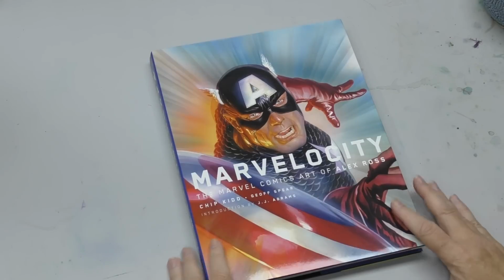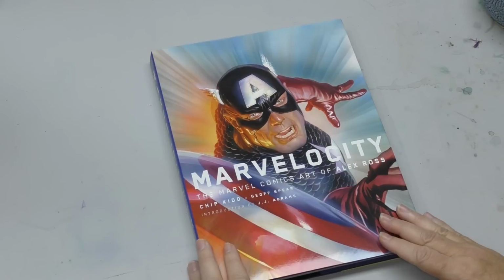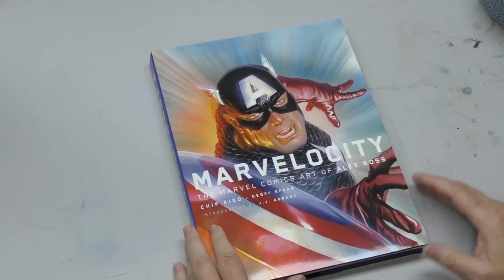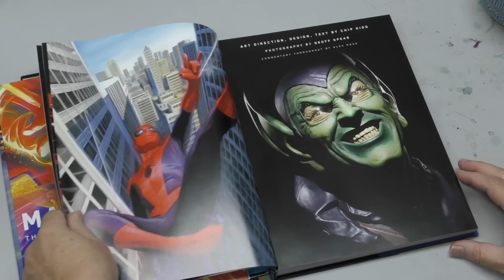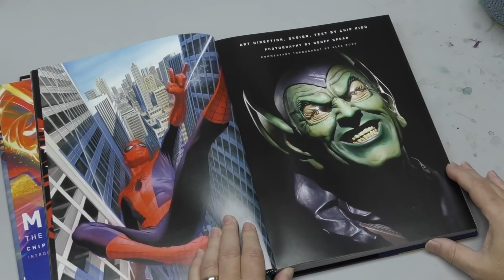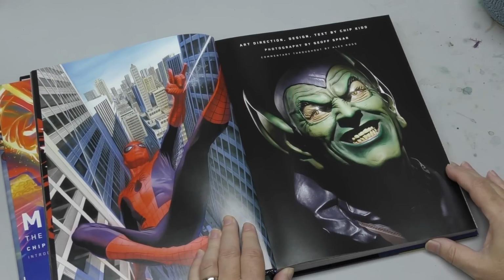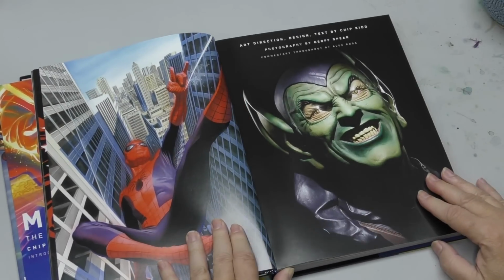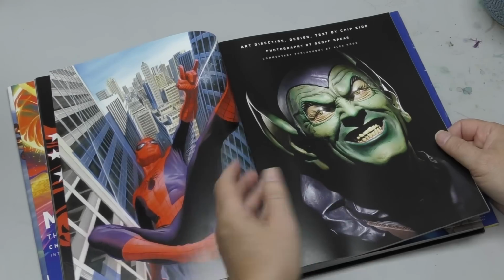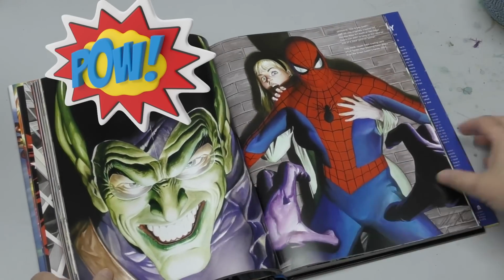Yeah, so I was looking at my Alex Ross book. He's just a really talented illustrator. He uses gouache, by the way. But as I was looking through here, I don't talk about it often, but I have a nemesis. Just like Spider-Man, I just need to meet that nemesis head on.